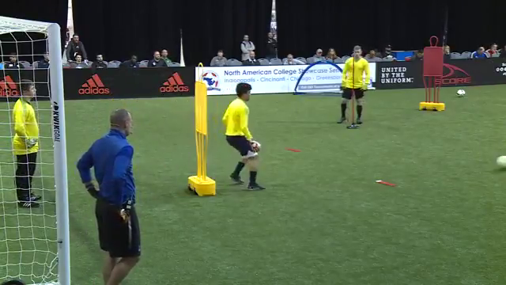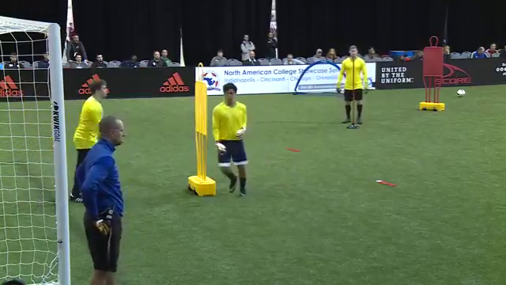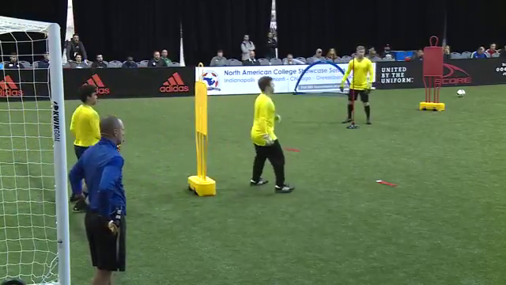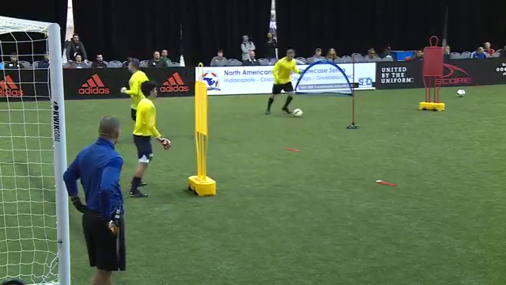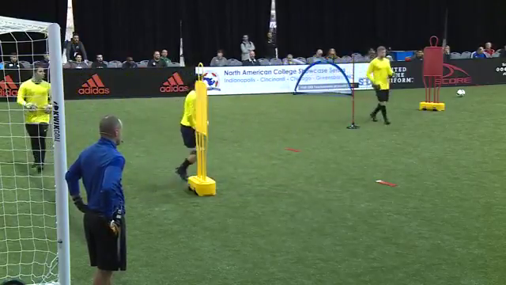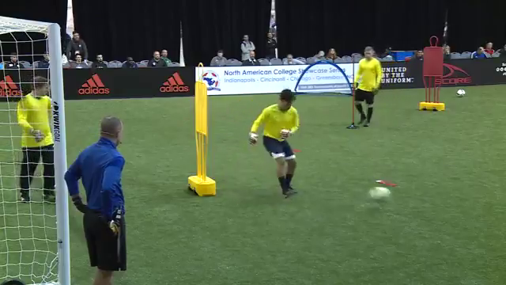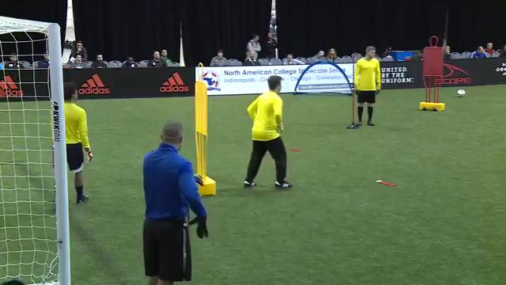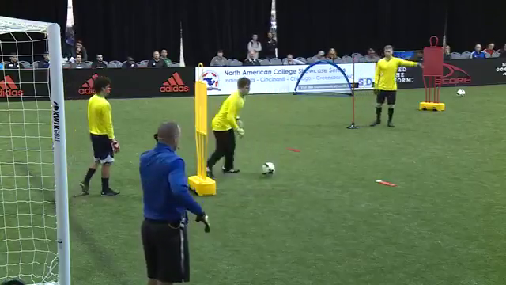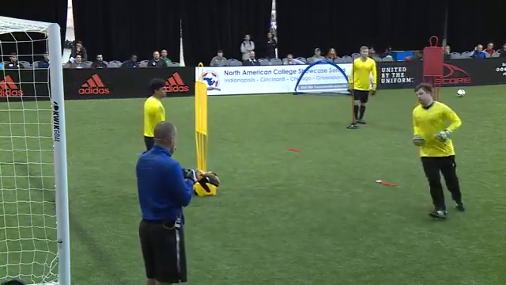Yeah, play out in front of your feet. That's better moving out of there. And it's already sharper. Well done. I like it. Yeah, out of your feet. A vertical touch so we can play 5 yards or we can play 50 yards. Good. Yeah. Good. Receive like a goalkeeper.